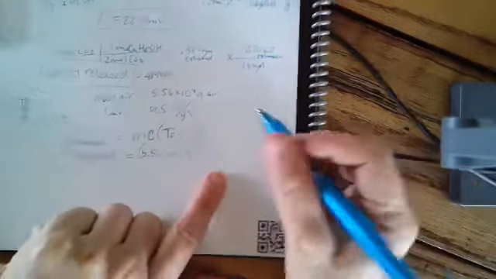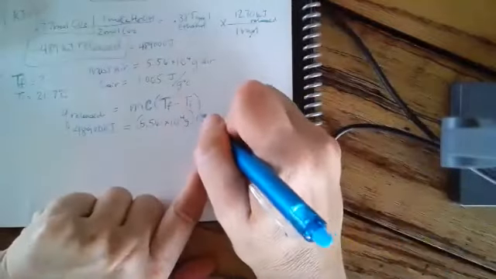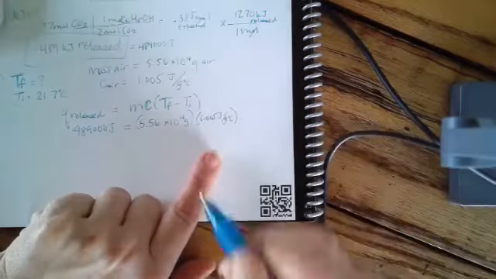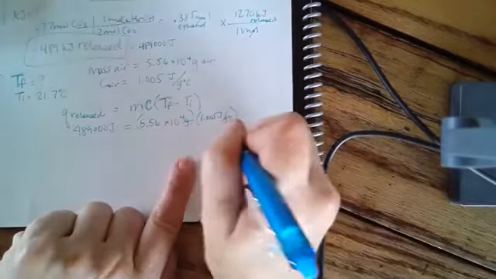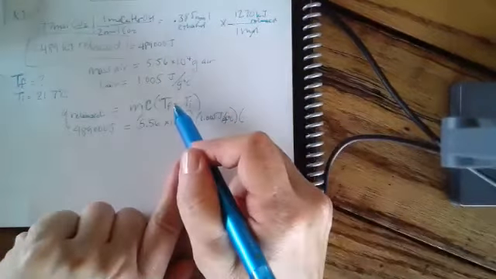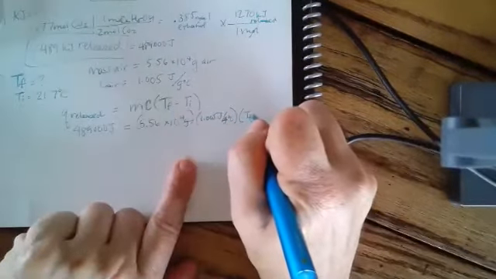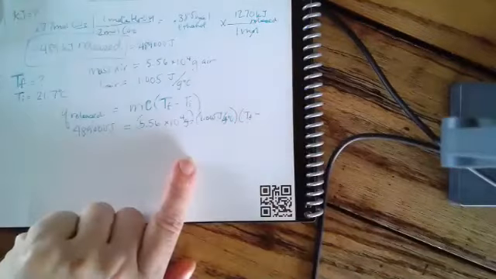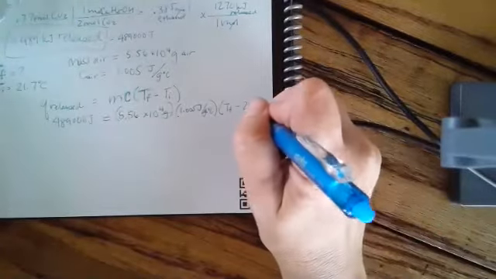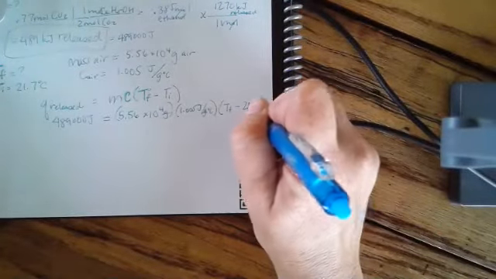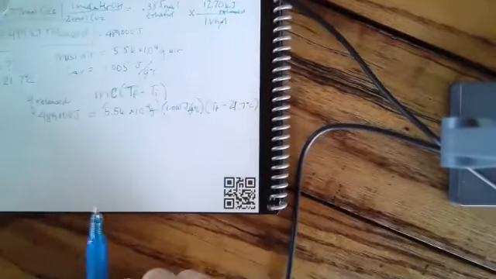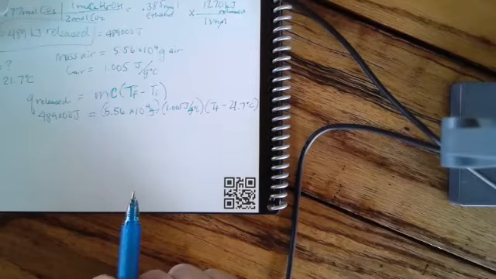My heat capacity of air, 1.005 joules per gram degree C. Now look, my grams have canceled out. And then TF, I don't know what you are. And then my initial temperature of 21.7 degrees Celsius. Okay, so once you get to this point, it's just do the algebra, solve for your final temperature.